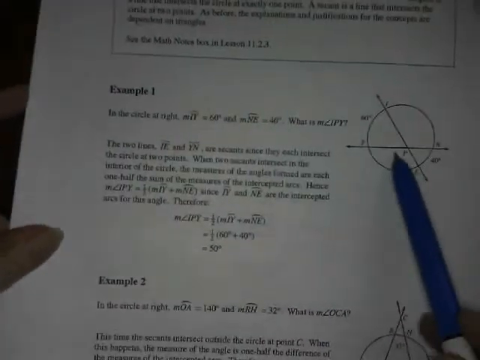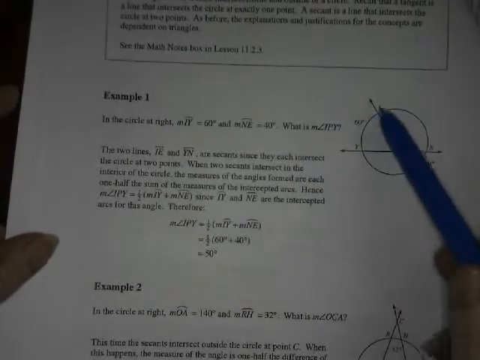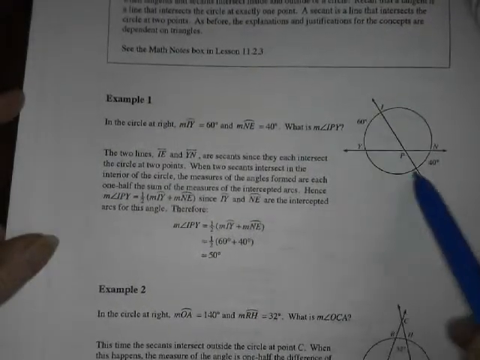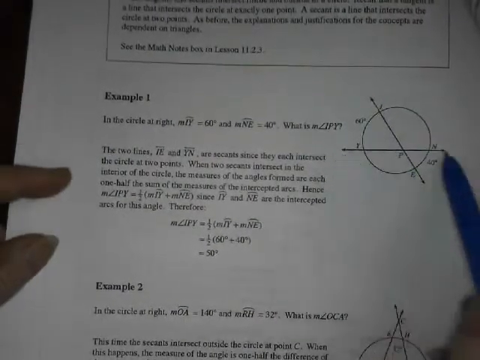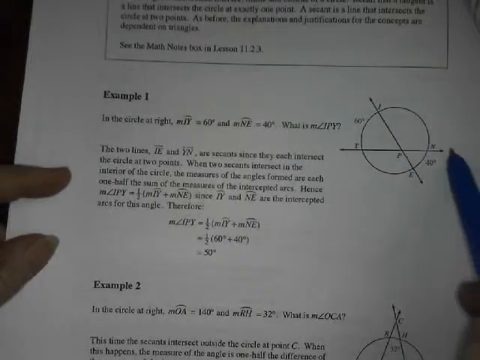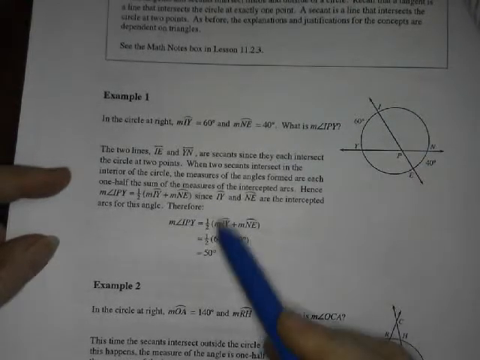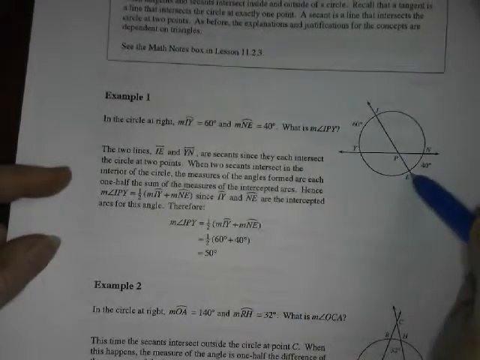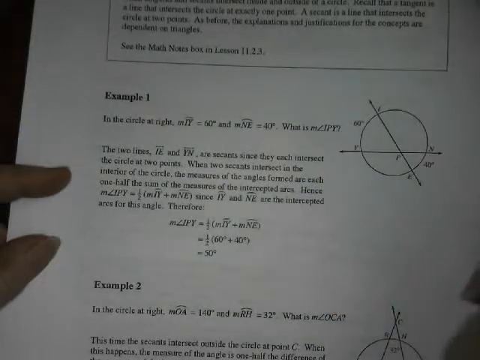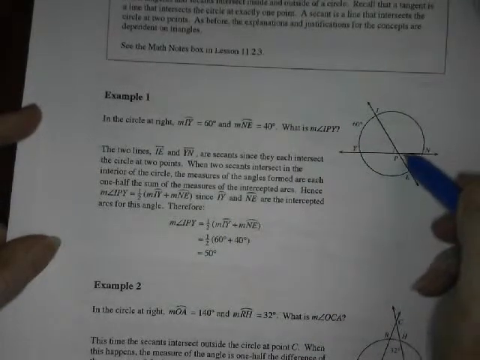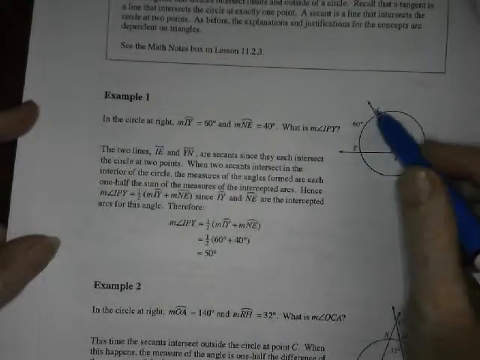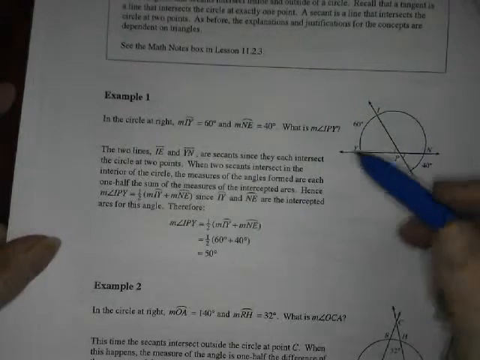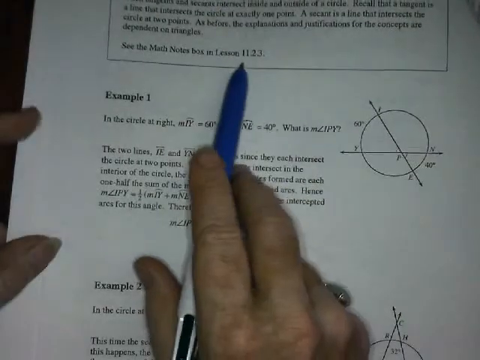If you have two of these, they're called secants, a line that goes right through the circle. If two secants of a circle cross inside the circle, you add the intercepted arcs. See, they added 60 and 40, and then you divide by 2, and that's going to give you this angle right there, the angle at which the two secants cross. Okay, that's just a little formula. Look in your math notes box, right?